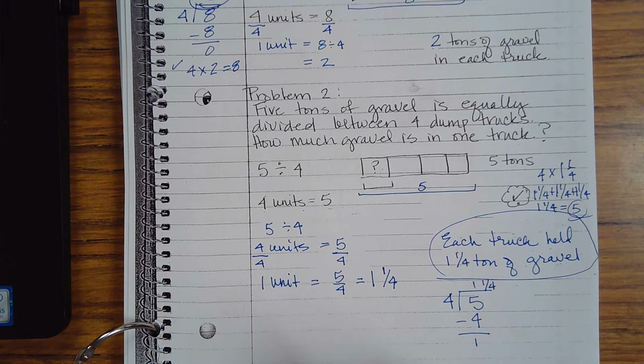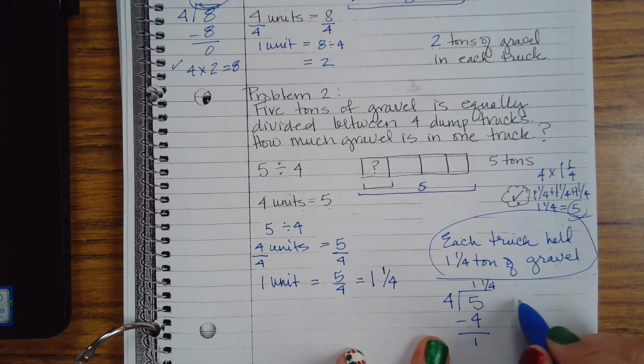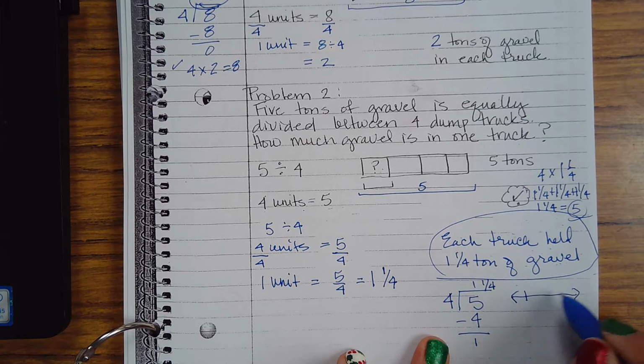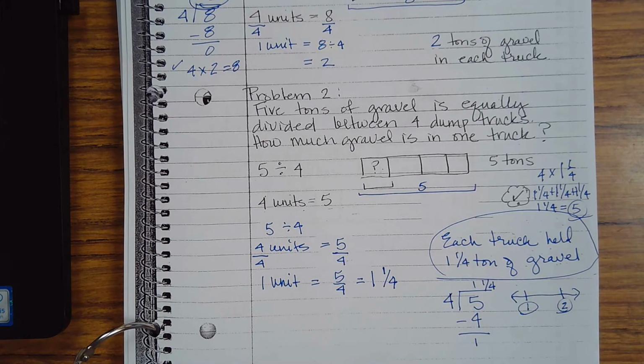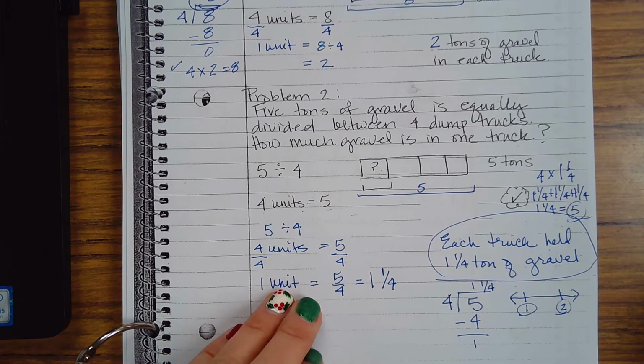So just a question for you. Between what two adjacent whole numbers is 1 1/4? So on a number line, 1 1/4 is between what two whole numbers? Well, it's between 1 and 2, right? So I want you to keep that in mind on your answer.